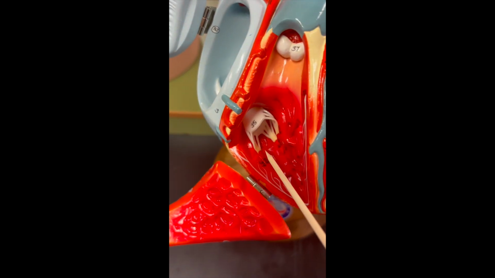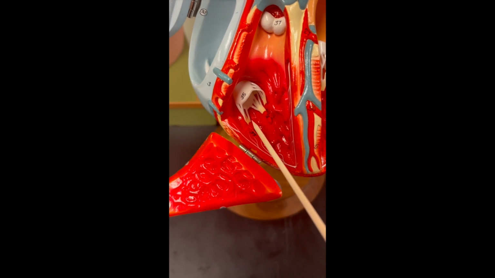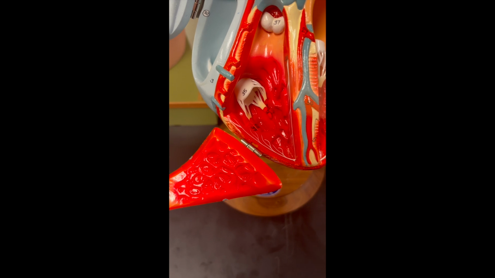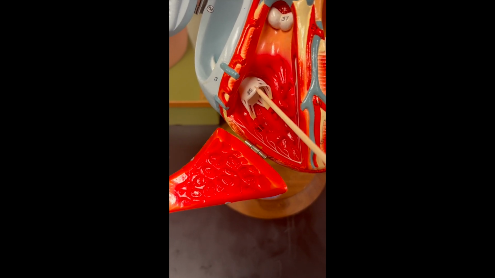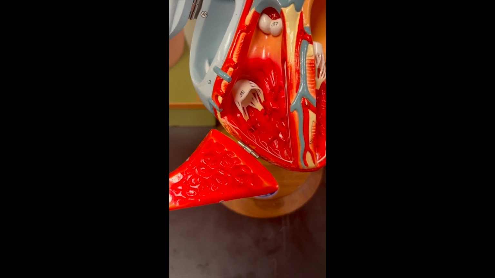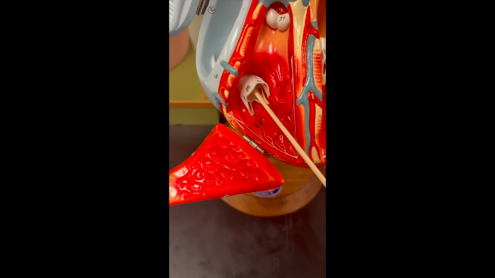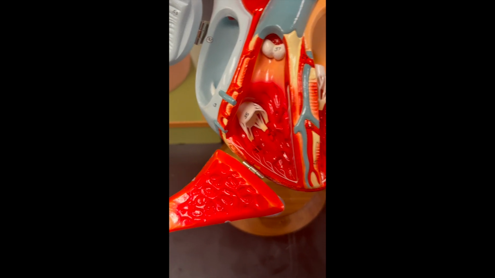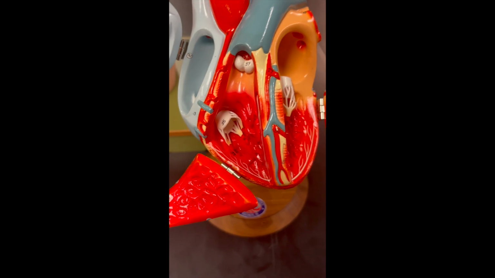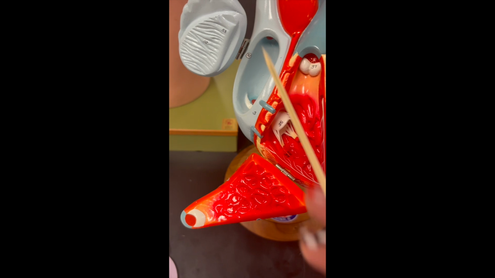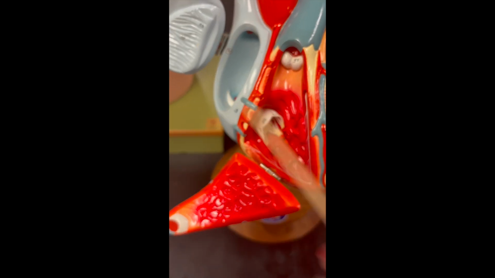So again, the papillary muscles are going to contract and pull on the cords to close the valve. If the valve doesn't close properly, like maybe in the case of endocarditis, then you may have backflow of blood back into the right atrium, which ultimately is going to cause the heart to work harder because it's having to repump blood because it keeps backflowing. So that is the right atrium and the right ventricle.